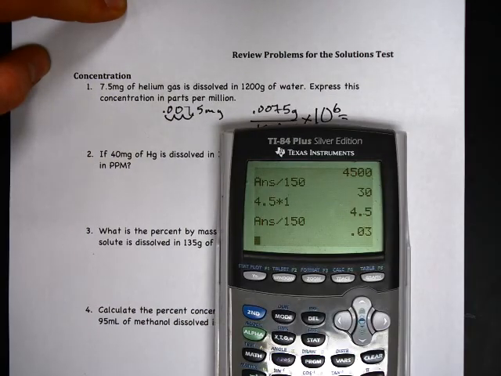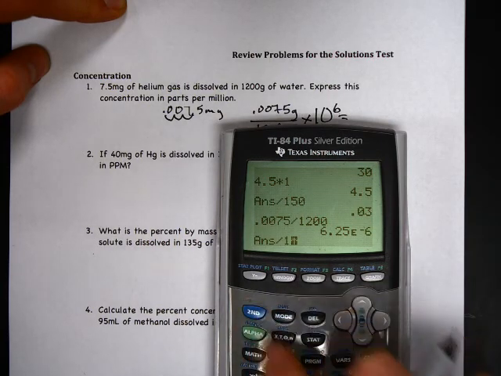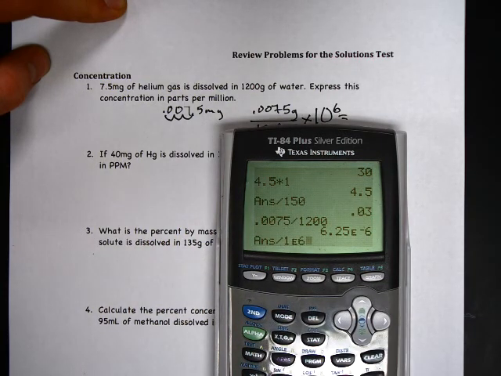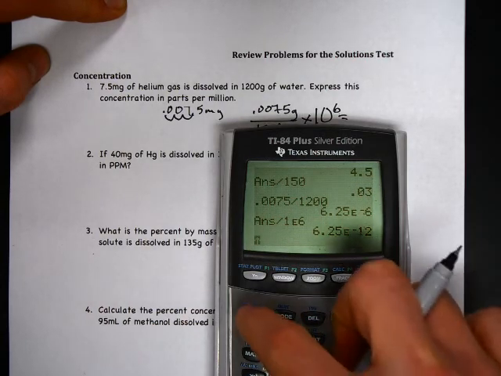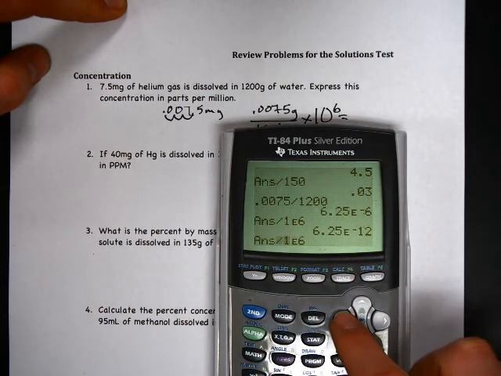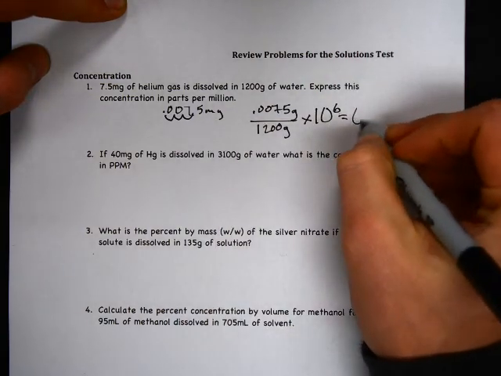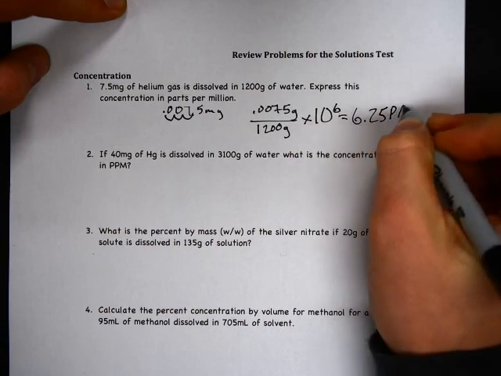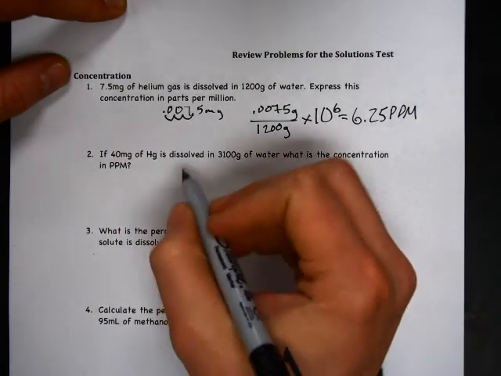And I would get 0.0075 divided by 1,200 times 10 to the 6th. That 1 there is just 1 times 10 to the 6th, or 10 to the 6th. Oops. There we go, 6.25 parts per million. Should have been multiply, not divide. That's why I had to fix that there.